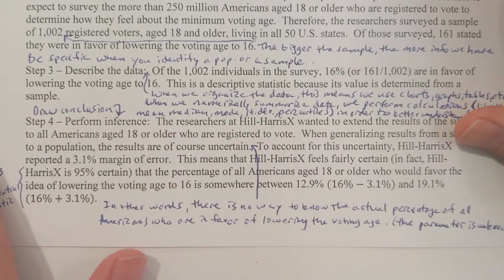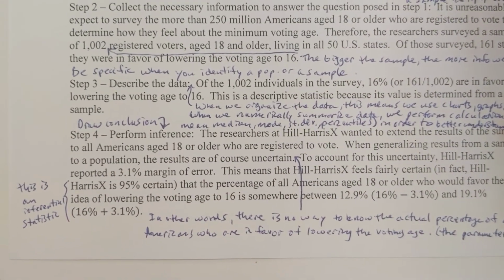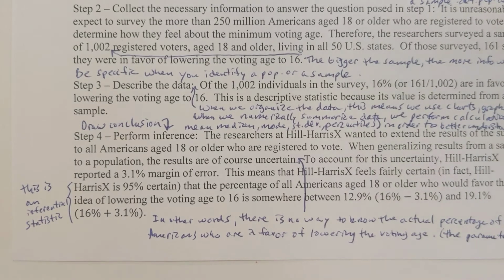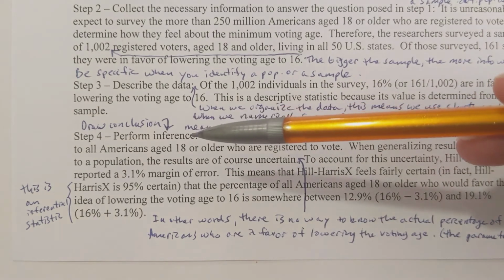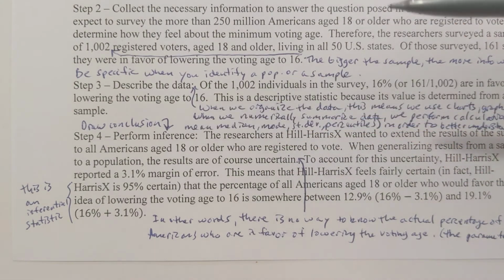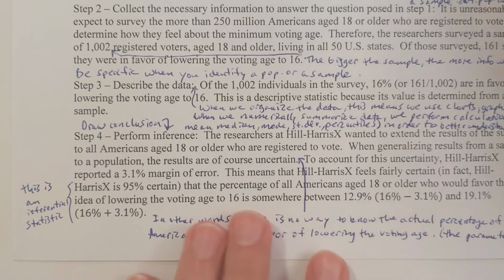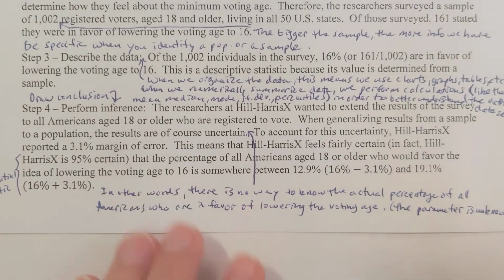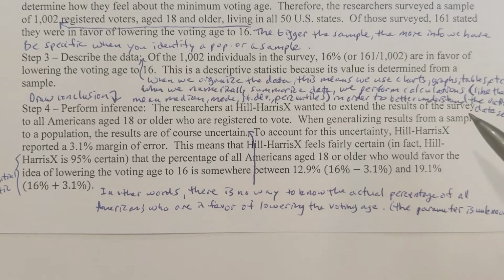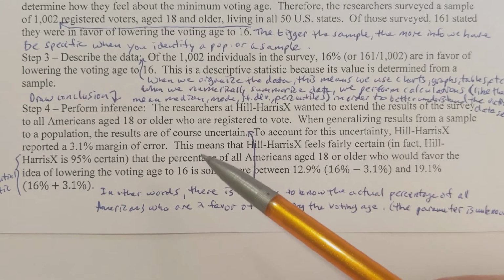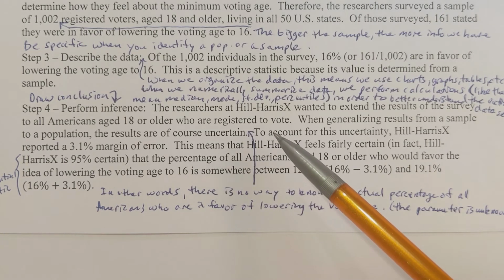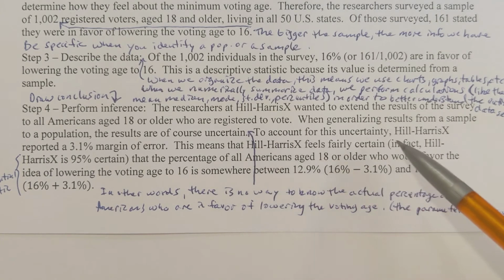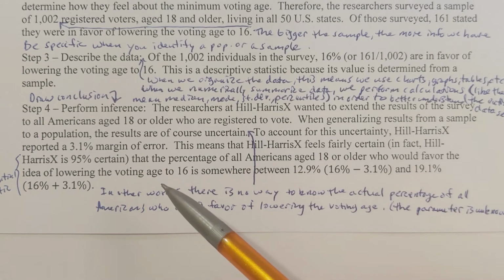Now, the fourth step is, in my opinion, probably the most important one, and that's to perform inference. Okay, and that's where we're going to draw a conclusion. So the researchers at Hill Harris X wanted to extend the results of the survey to all Americans age 18 or older who are registered to vote. Remember, that's the population. When generalizing the results from a sample to a population, the results are, of course, uncertain.